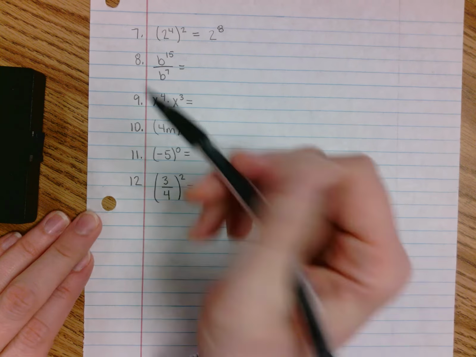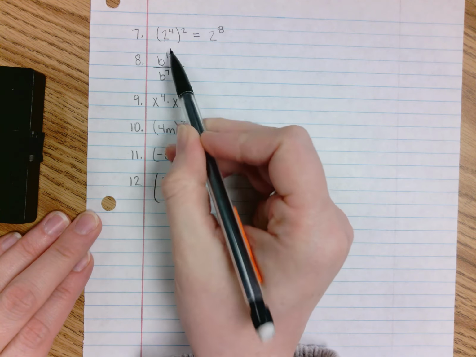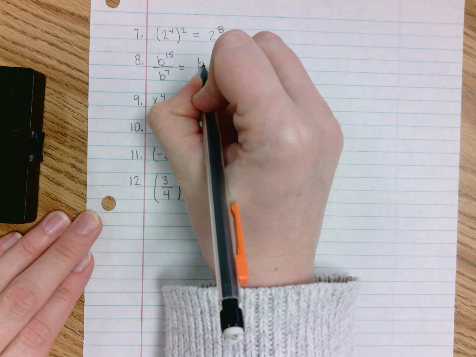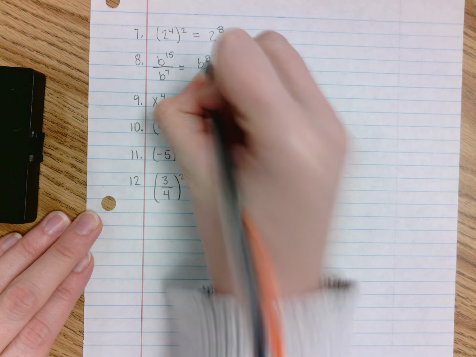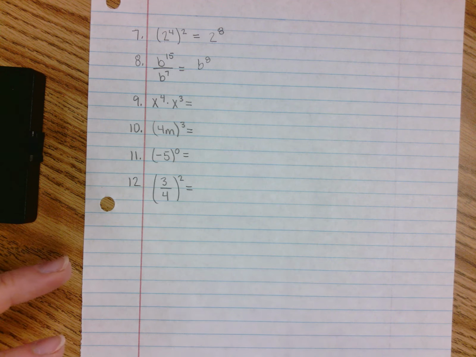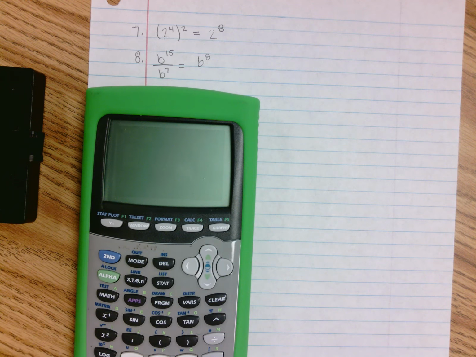Let's take a look at our next one. B to the 15th over B to the 7th, you would subtract 15 and 7. So 15 take away 7 gives us B to the 8th. Even though in this one we don't have a numerical value, we can make up a number for B. If you want B to be 10, put 10 raised to the 15th.